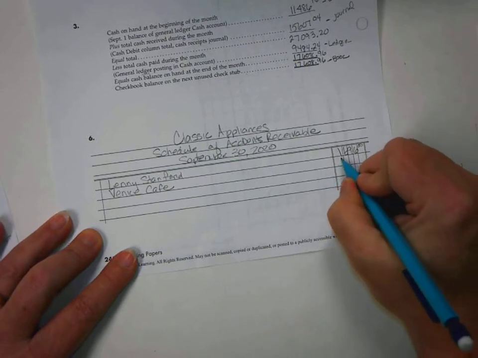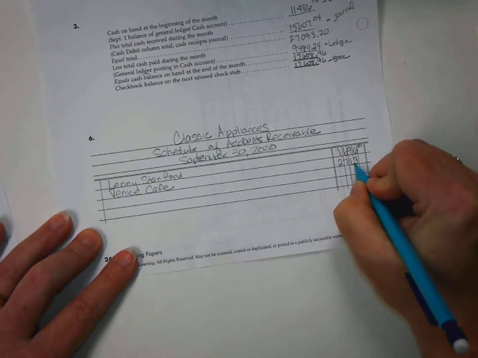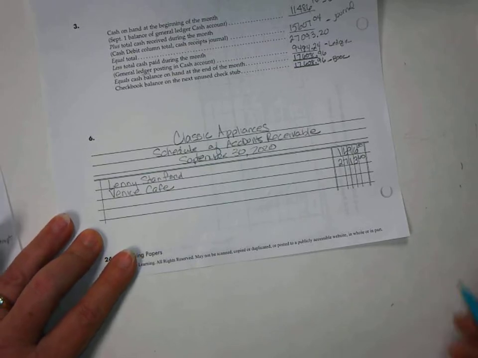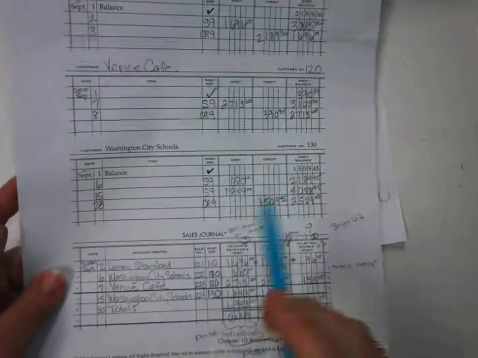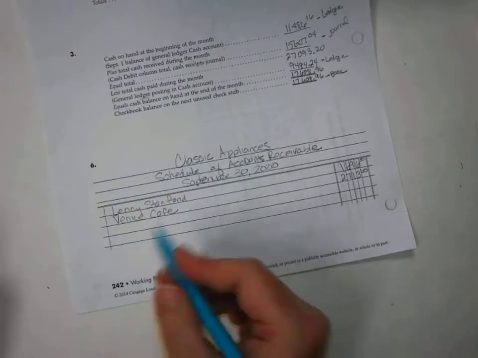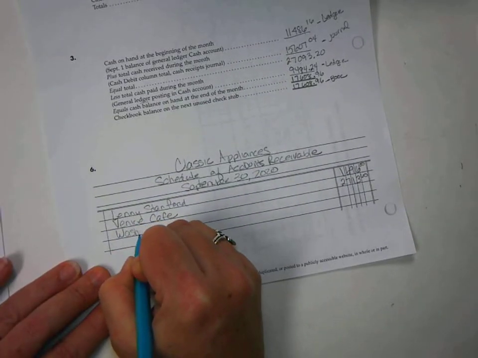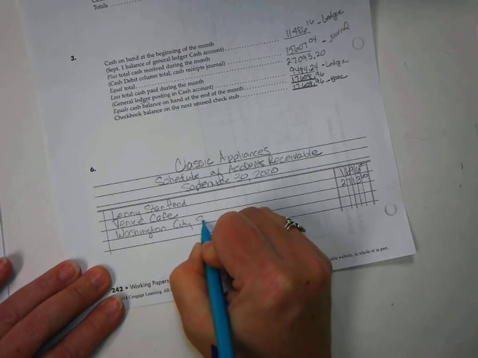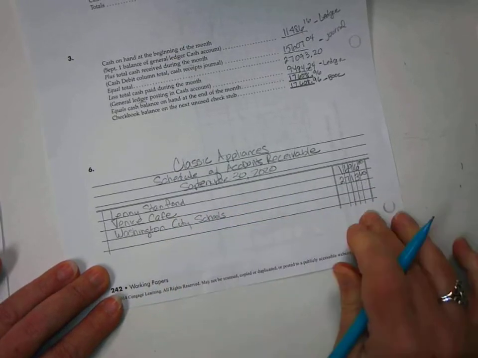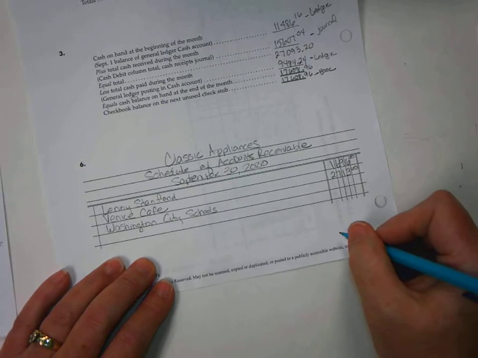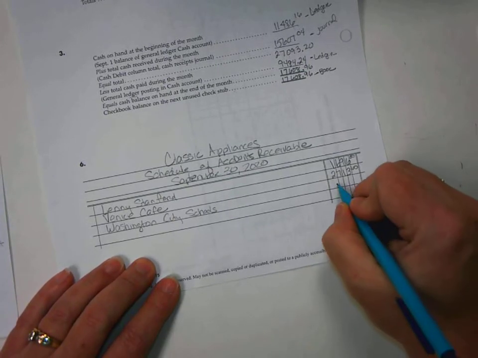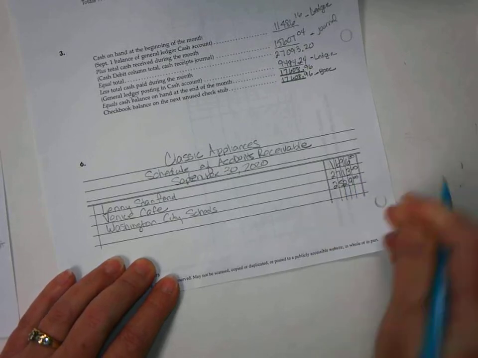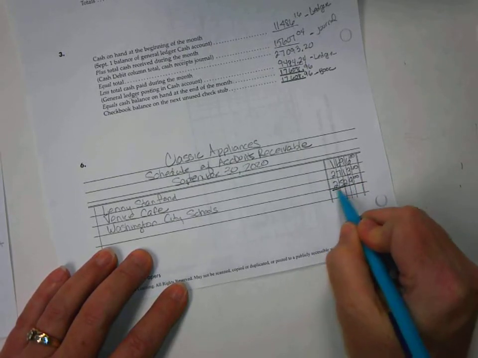And that's 271360. Okay, and then the next one is Washington City Schools. And that's 2529 even.